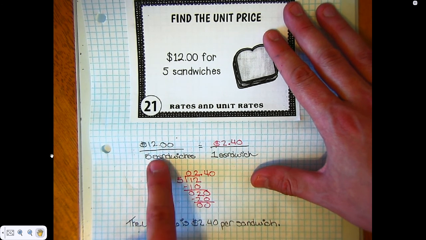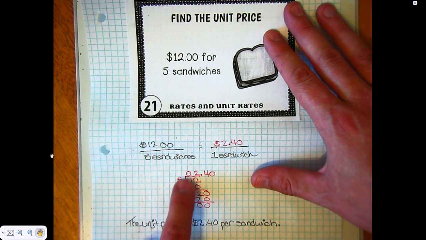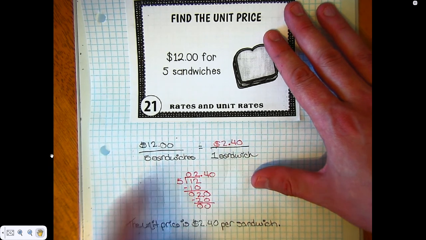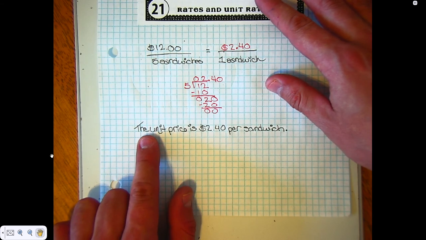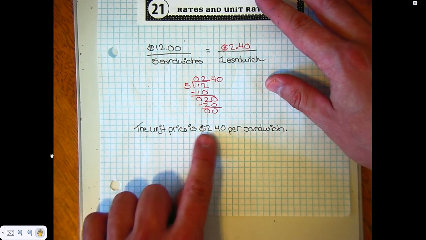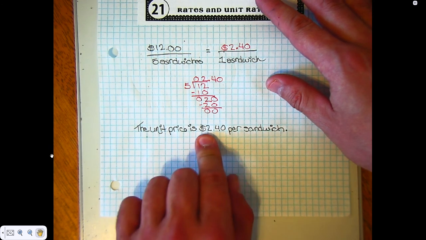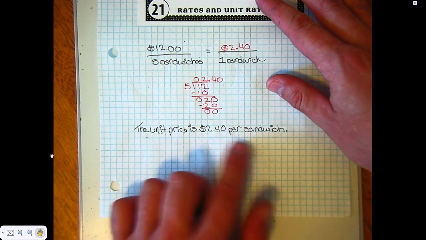So I'm going to divide my numerator by the denominator, 12 divided by 5. I'm going to show my division, and the answer I get is 2.4, which converts to $2.40. So the answer I will write for my Google document will be the unit price is $2.40 per sandwich. The dollar symbol can be accessed from the number row on top of the keyboard. So it can look just like this when you type it in.